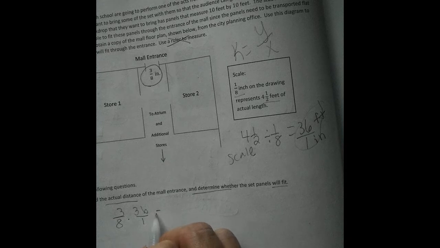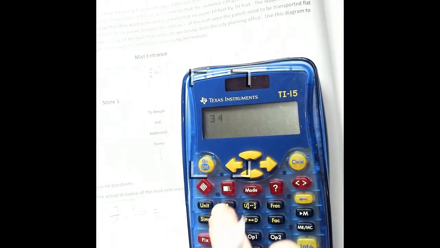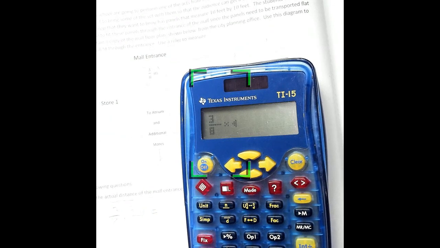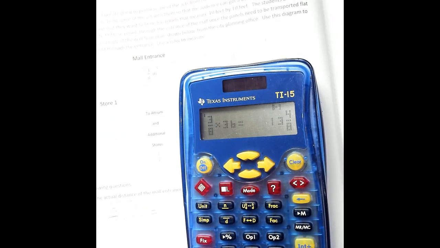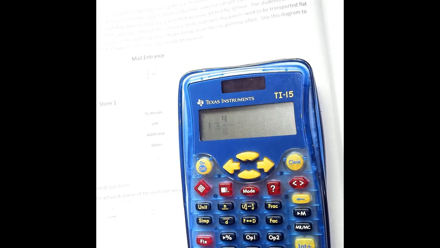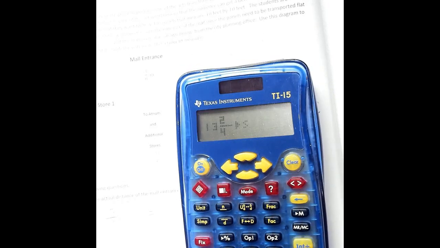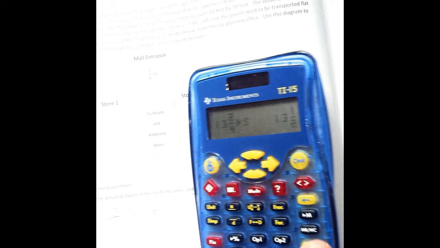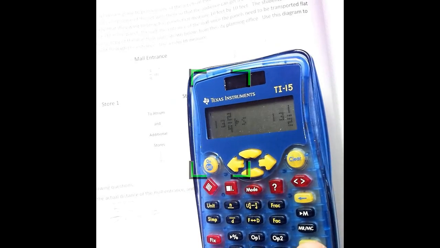So 3/8 times 36, and simplify again. So we see that the mall entrance is actually 13.5 feet.